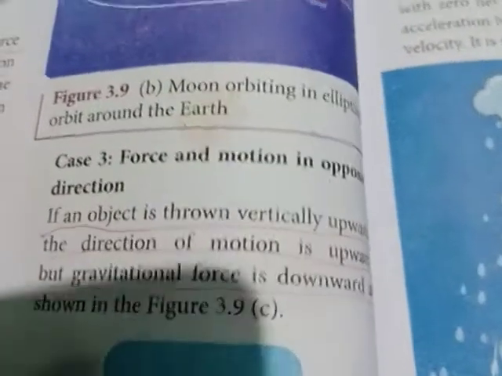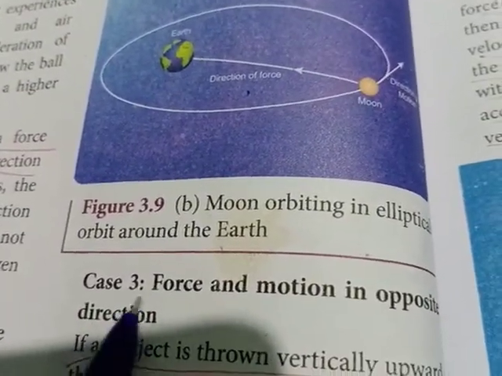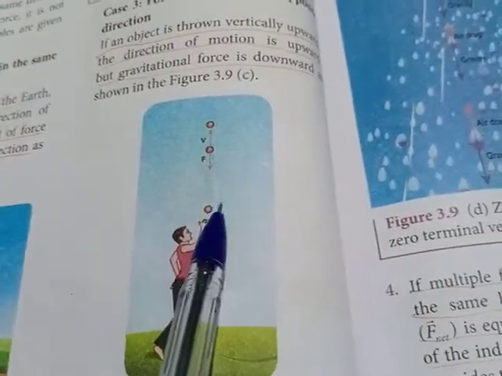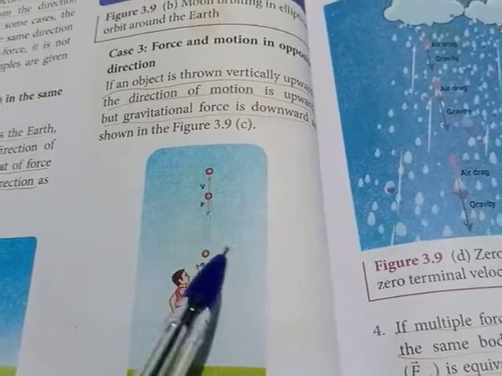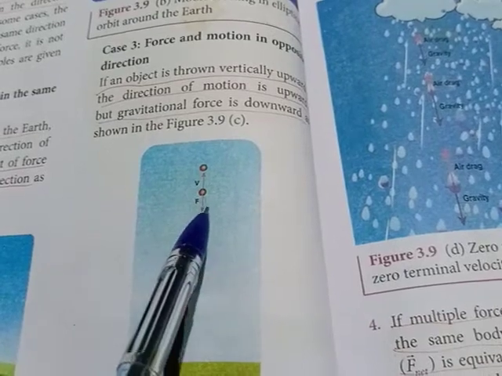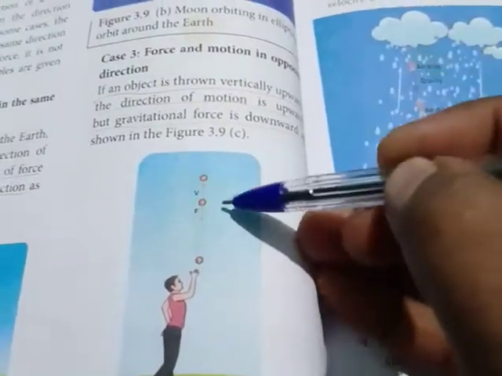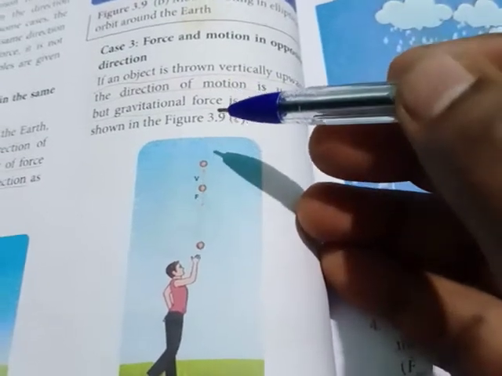And the third case is force and motion in the opposite direction. You can see this diagram. A boy is throwing a ball upward. When he throws the ball upward, the velocity of the ball is upward. The direction of motion is upward.